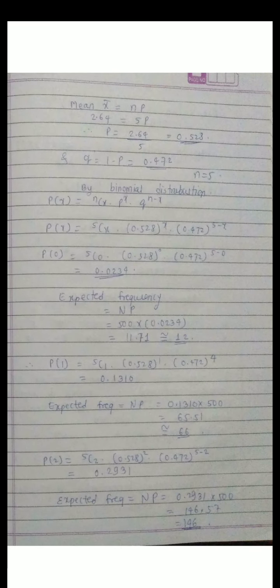We have to calculate the probability at x equal to 0, then 1, 2, 3, 4. First we find p of 0. For that replace x with 0. We get 5C0 into 0.528 raised to 0 into 0.472 raised to 5 minus 0.